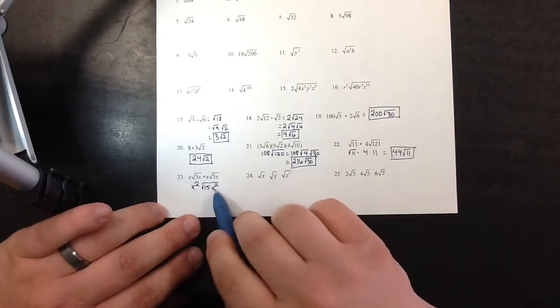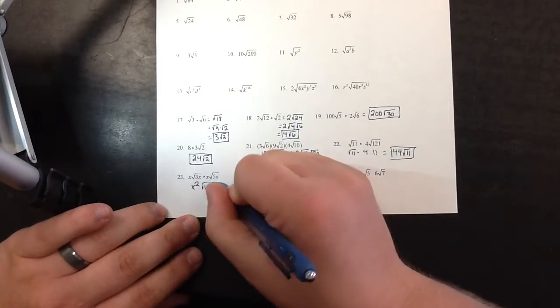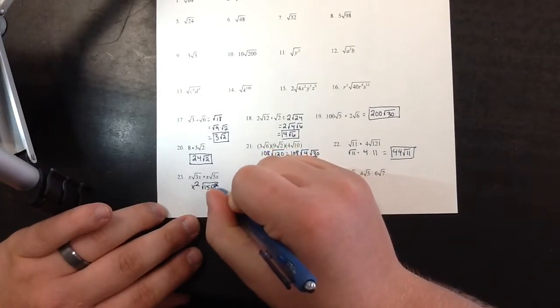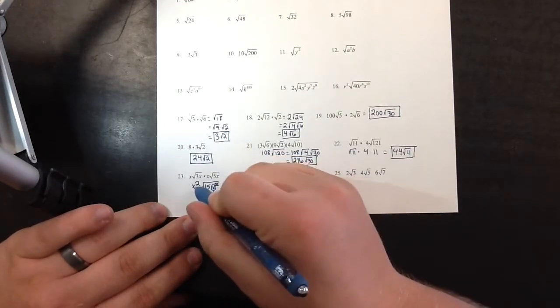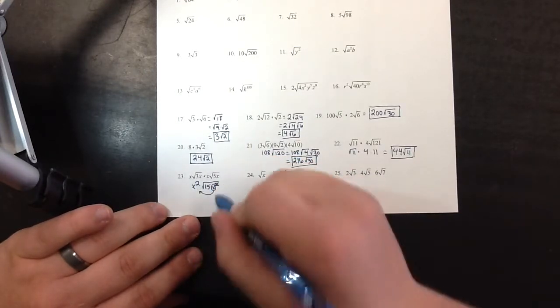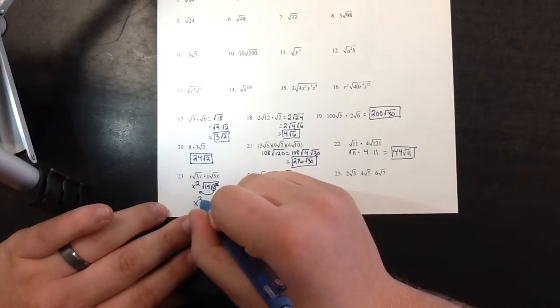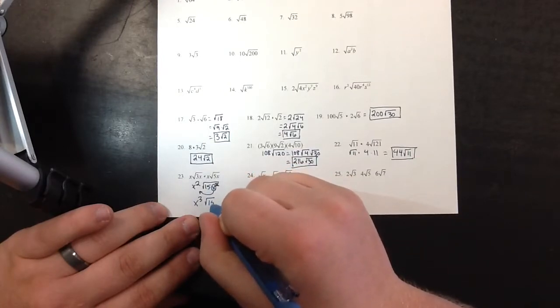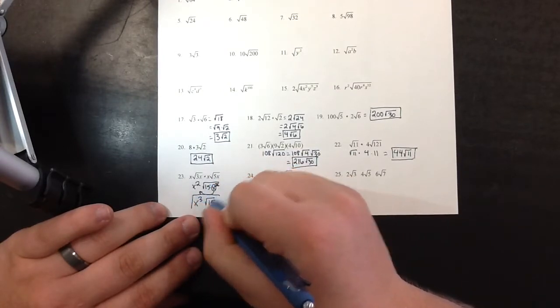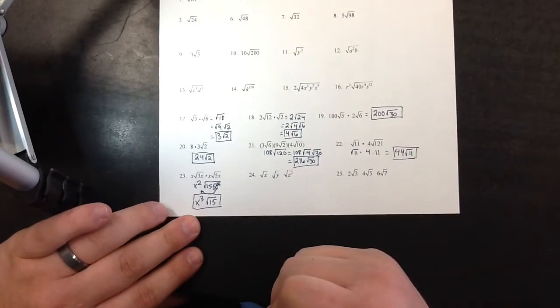So now, looking to simplify, x squared, I've got one pair of x's. So one is going to sacrifice to save the other. So now I had x squared originally outside. If I have one more x to that, now I've got x cubed. And my square root of 15 does not change. So x cubed root 15.